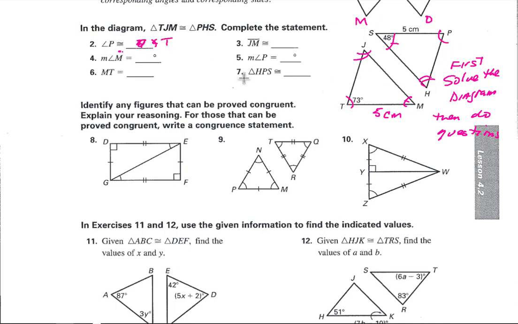So the first step would be to solve the diagram and then use that to fill in the blanks. SP is 5 centimeters, so TM is congruent to SP, so TM must have a length of 5 centimeters.